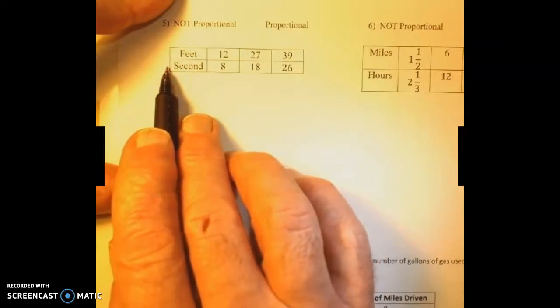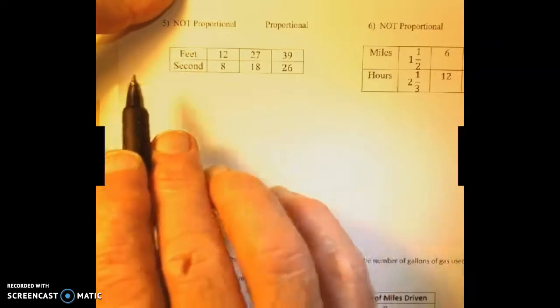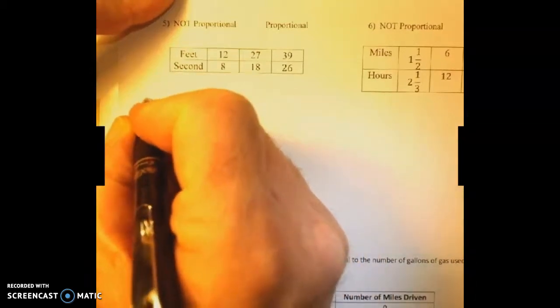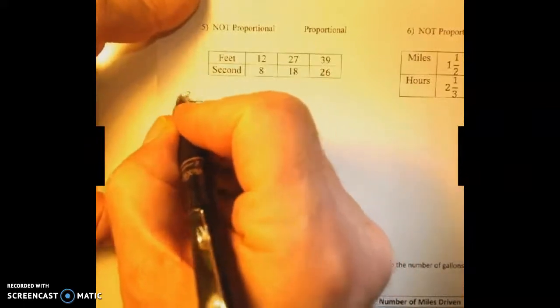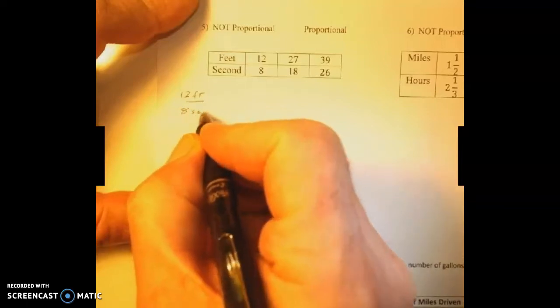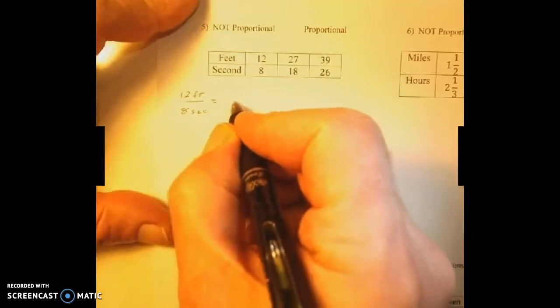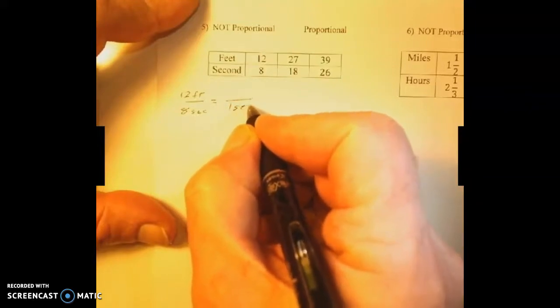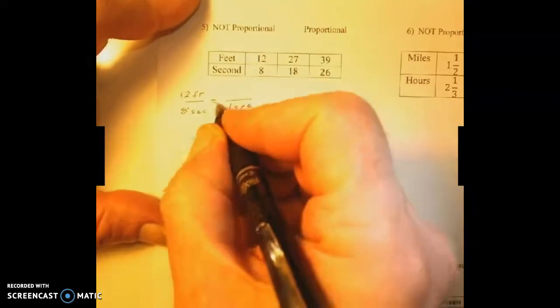Time is normally the independent variable, so put it on the bottom. So in this case, your first ratio is that you can go 12 feet in 8 seconds. You want to know what is that in 1 second. How far would this go in 1 second? That would be the unit rate.